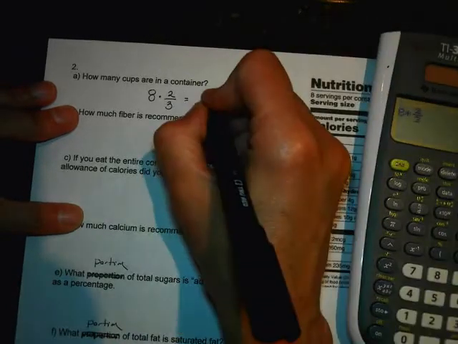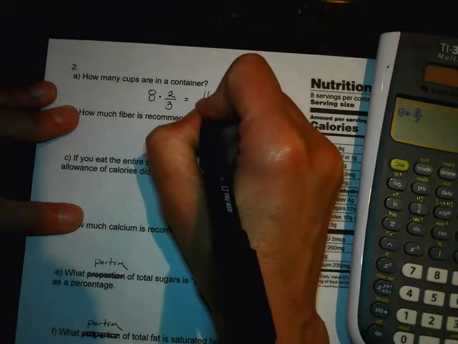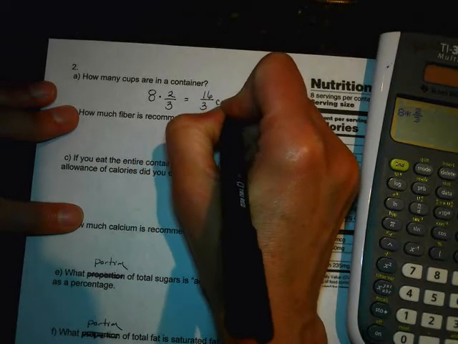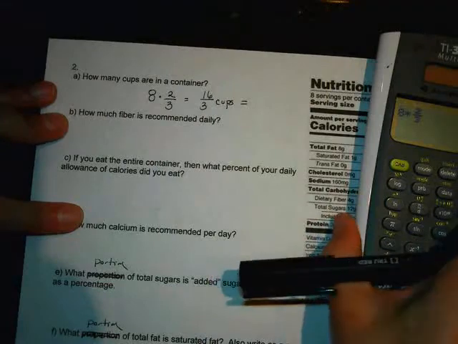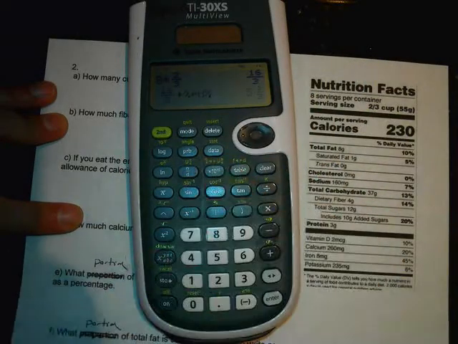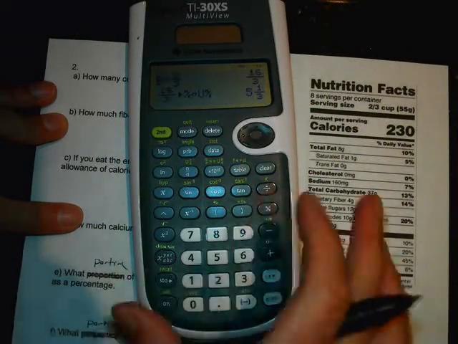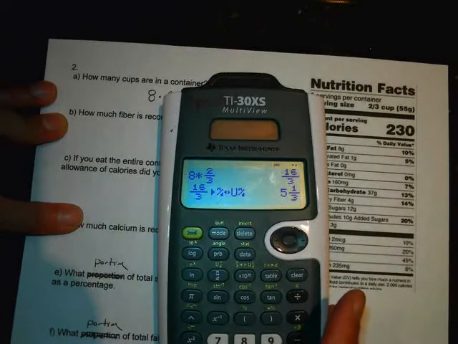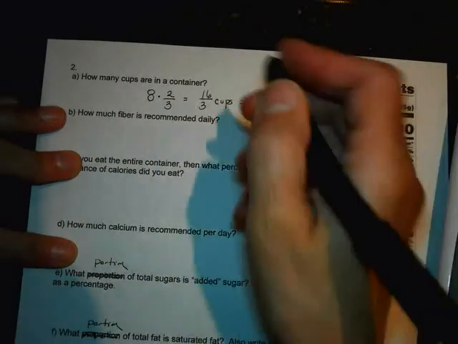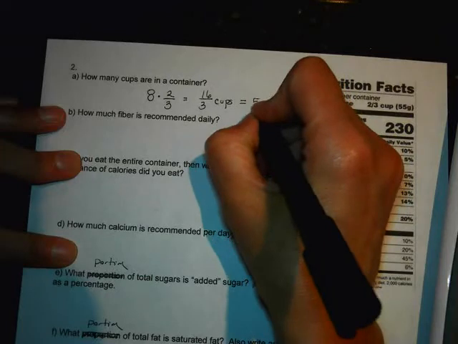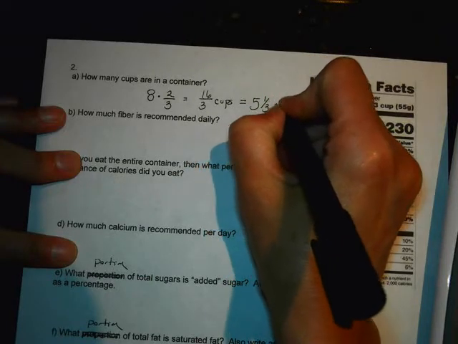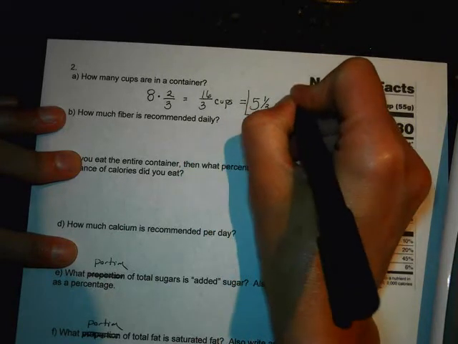So let's convert that to a mixed number. Did you guys get 5 1/3? 16/3 is 5 1/3 cups. That makes more sense written as a mixed number. On the final, they have you write that as a mixed number. Are we okay?